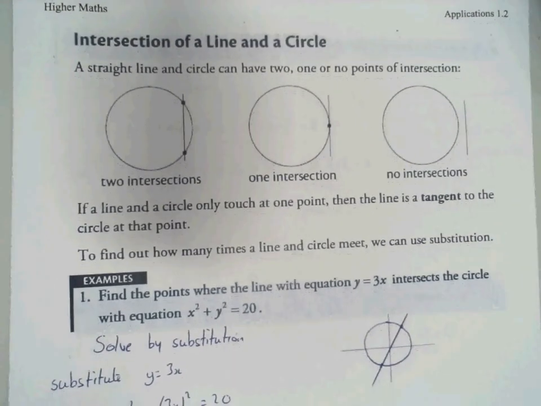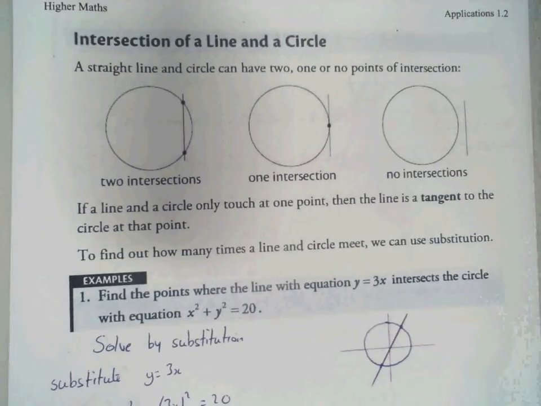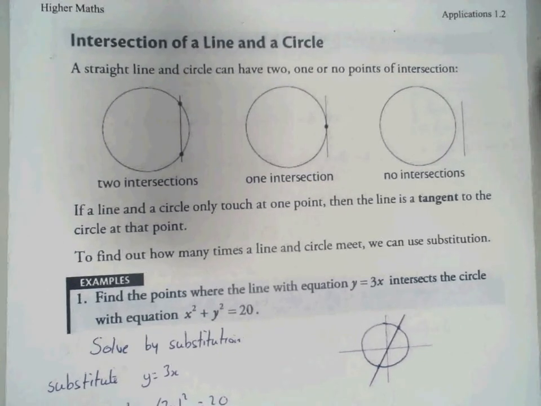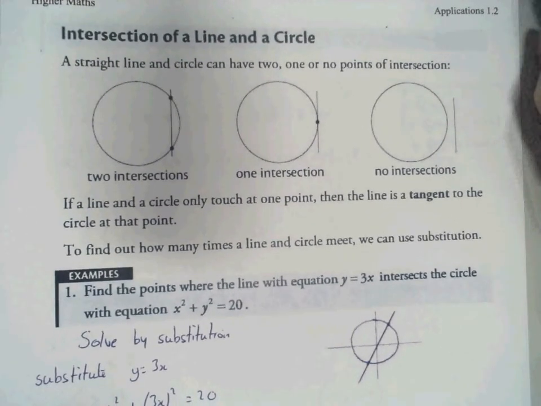So a straight line and a circle can have 2, 1 or no points of intersection. Here it can cross into the circle, as in this example here. You could have 1 point of intersection, so if the line's a tangent to the circle, or there can be no points of intersection where the line just passes by the circle, so to speak. As I just said, if a line and circle only touch at 1 point, then the line is a tangent to the circle at that point.